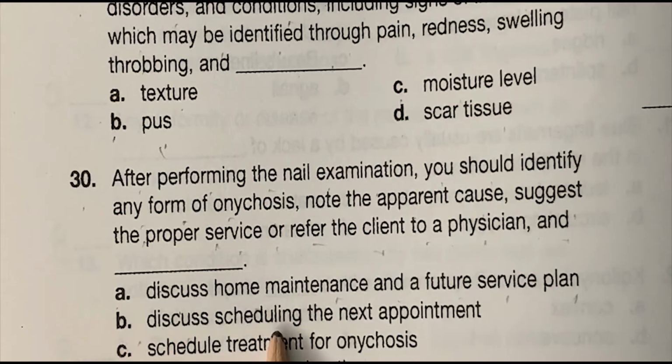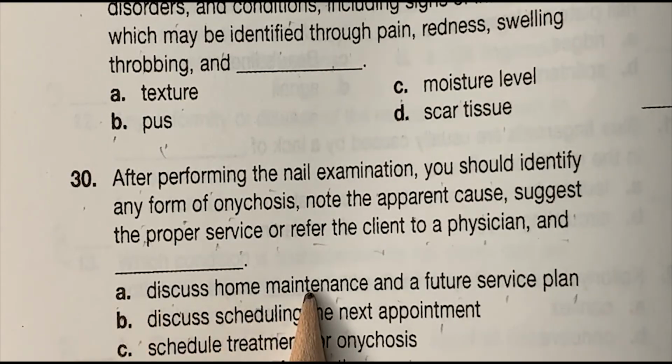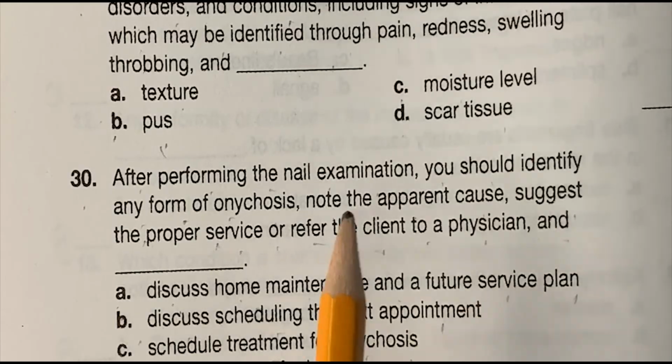B, discuss scheduling the next appointment. C, schedule treatment for onychosis. Or D, thank the client for her time. And your answer is A, discuss home maintenance in the future service plan. And that ends chapter 10.